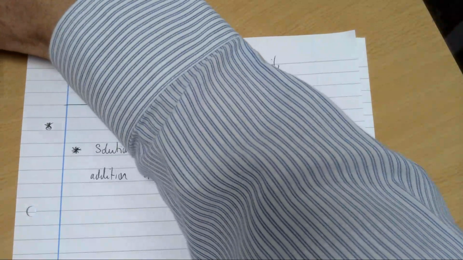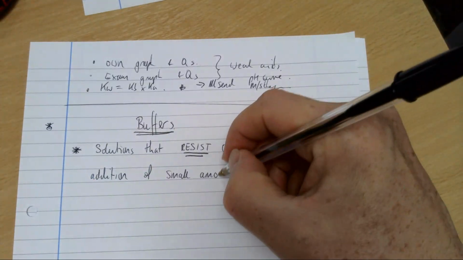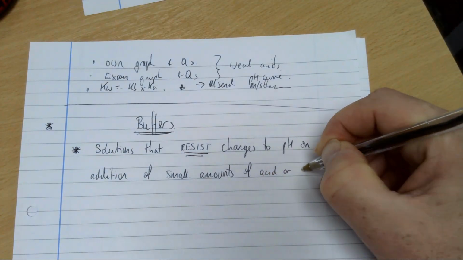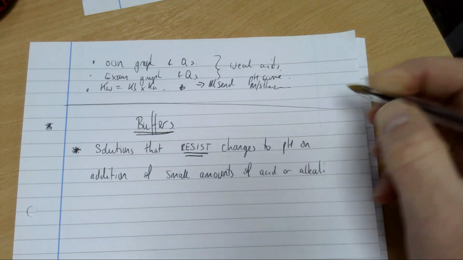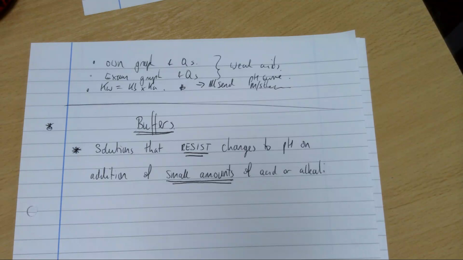Small amounts of acid or alkali. Small amounts. In other words, I've got a solution. Let's say the buffer is a pH 7 buffer, for argument's sake. Normally they're either acidic or basic buffers, but let's say I've got one that's pH 7. If I chuck in a bit of acid, the pH will go down a little bit, but only by a little bit. If I chuck in some alkali, the pH will go up a little bit, but only by a little bit.